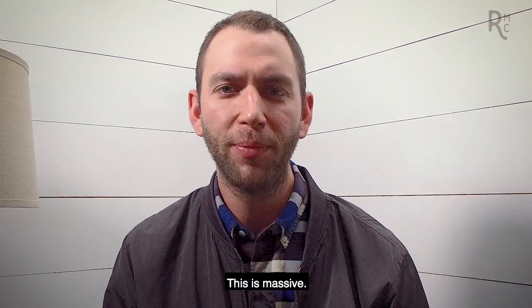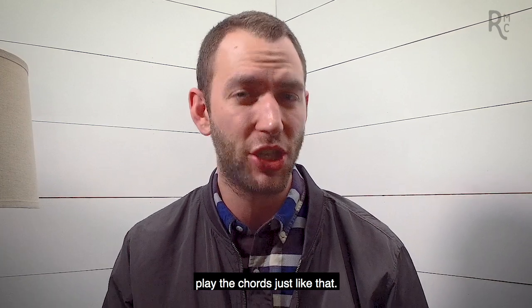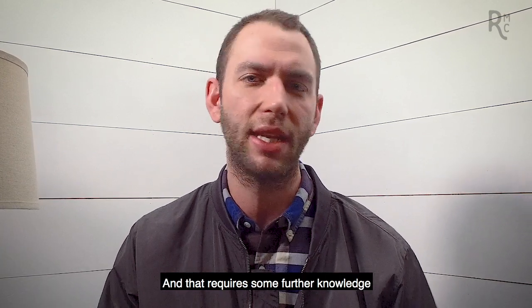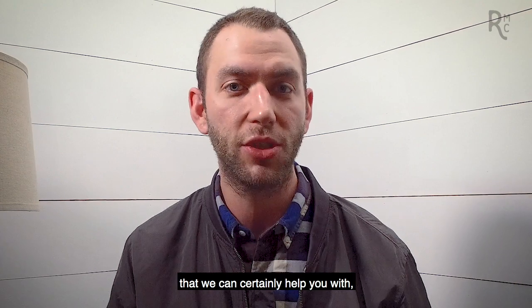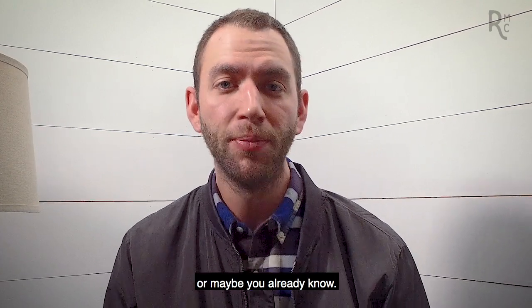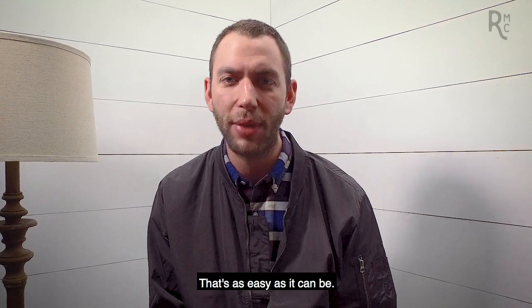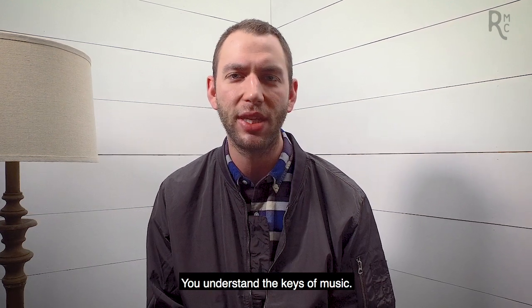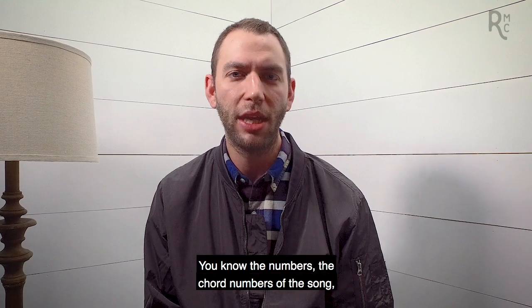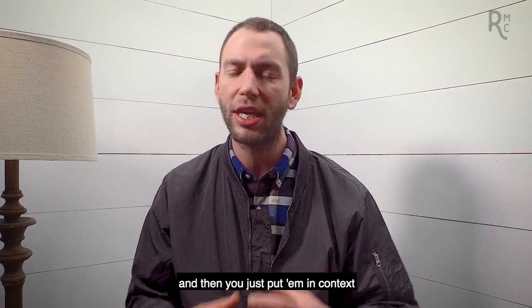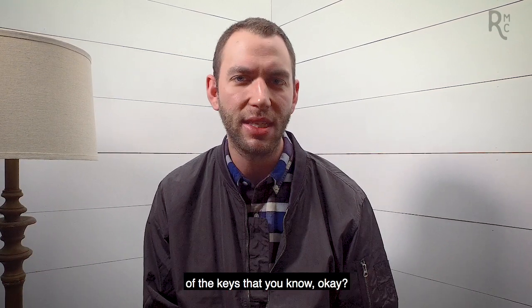This is massive. Now you wouldn't probably play the chords just like that. You would probably use inversions, and that requires some further knowledge that we can certainly help you with, or maybe you already know. But that's as simple as transposition gets. You understand the keys of music. You understand the number system. You know the chord numbers of the song, and then you just put them in context of the keys that you know.